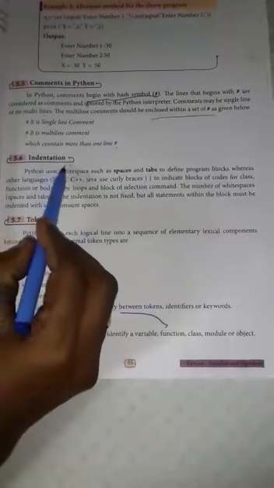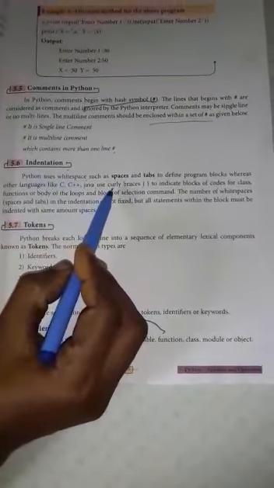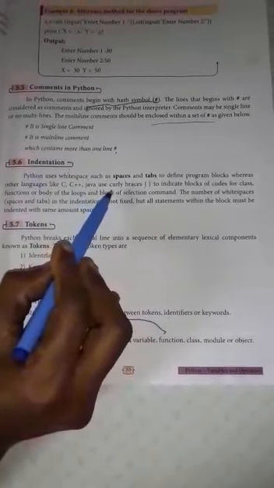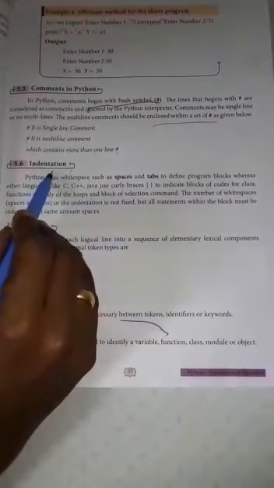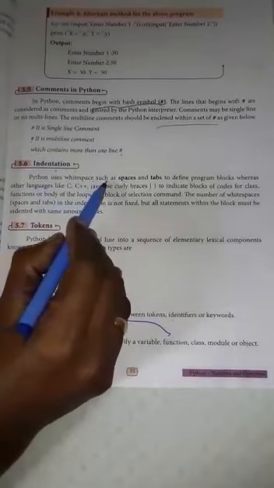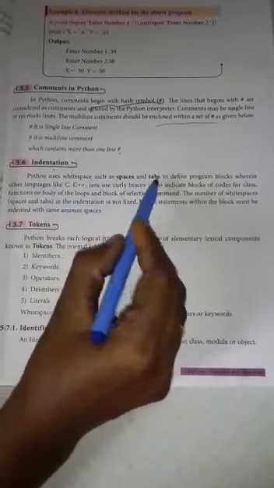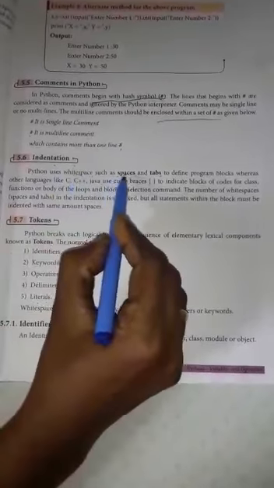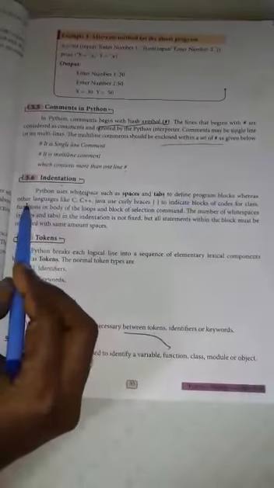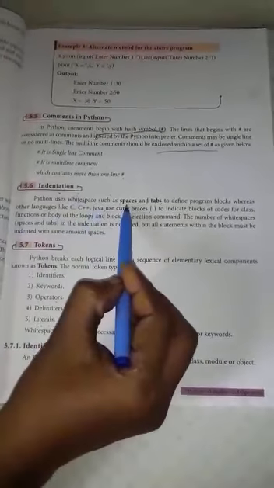Next topic, indentation. What is meant by indentation? If you want to type a paragraph, you start the paragraph and leave some spaces. This space is known as indentation. Python uses white space such as spaces and tabs to define program blocks, which is known as indentation.